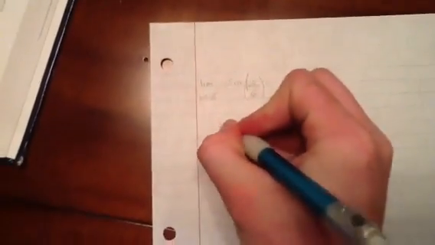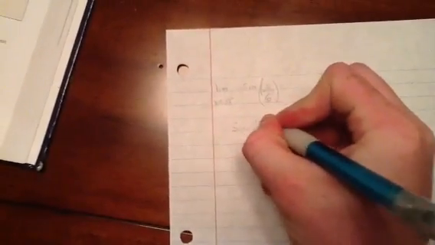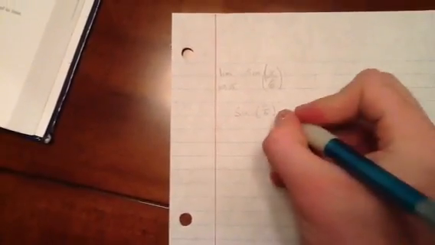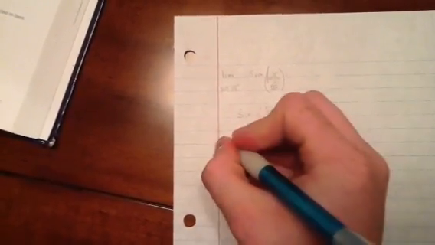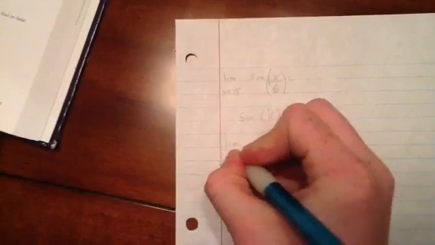Also, we can use limits with our trig identities and trig functions. In this problem, the limit as x approaches pi of sine of x over 6, you can use direct substitution. So you plug pi in: sine of pi over 6 equals 1/2. So the limit as x approaches pi of f of x equals 1/2.